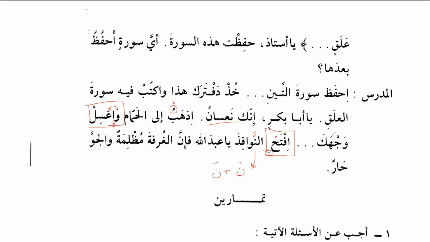واغسل وجهك. Aisha, why do we say وجهك وليس وجهك? Because it's مفعول به. مفعول به, excellent. This is the thing that you have to wash, your face, and this is مضاف and this is مضاف إليه. فإن الغرفة, why is this word منصوب يا عبد الله?